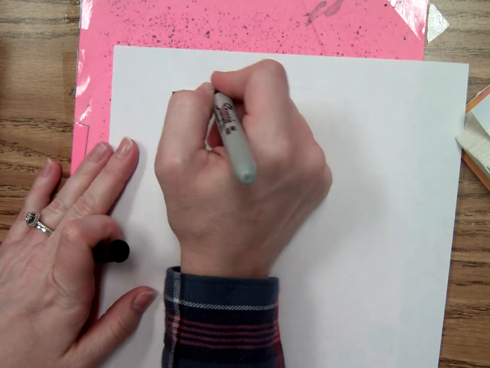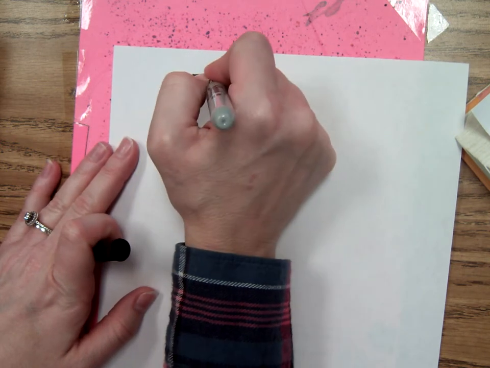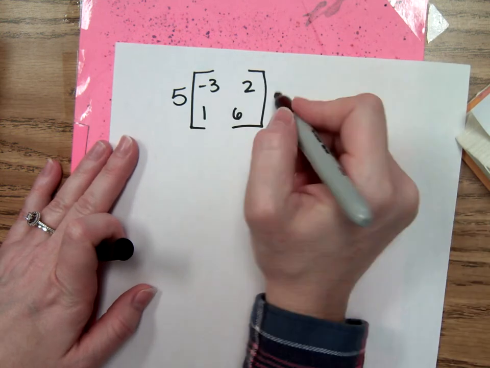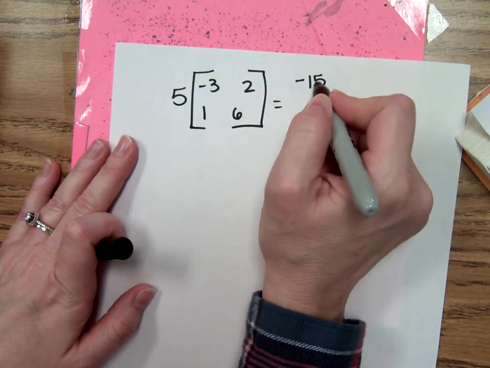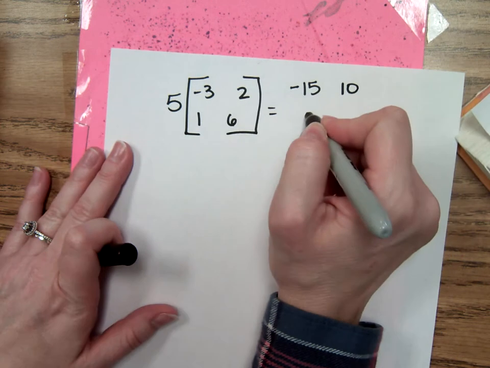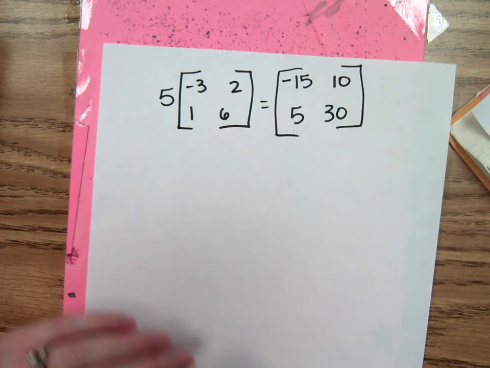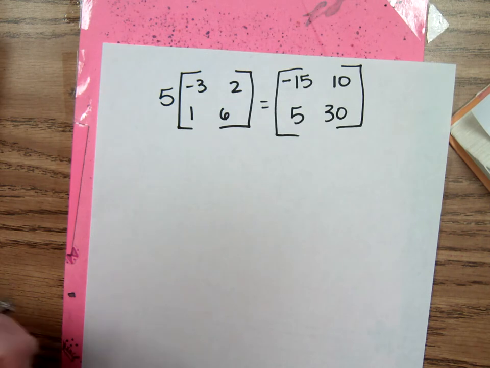Okay? You can also do something called scalar multiplication. It's just a whole bunch of distributive property. 5 times negative 3, 5 times 2, 5 times 1, 5 times 6. It's just a bunch of distributive property, and that's it.